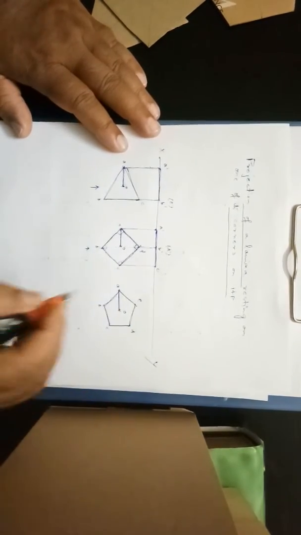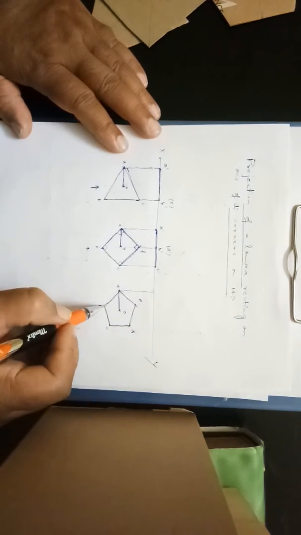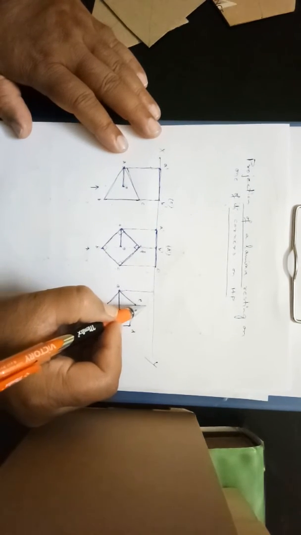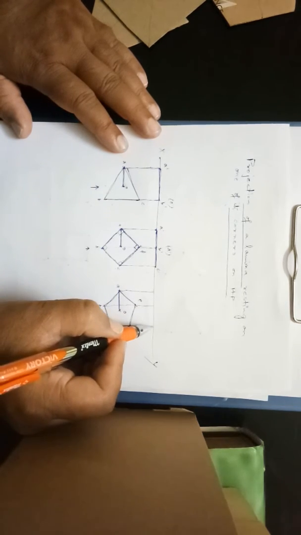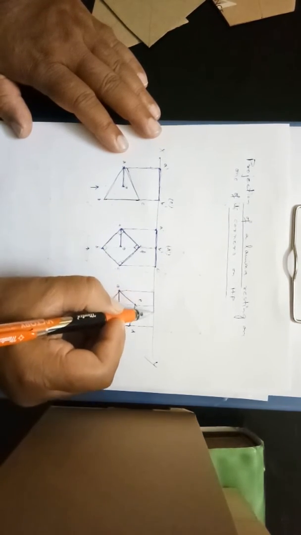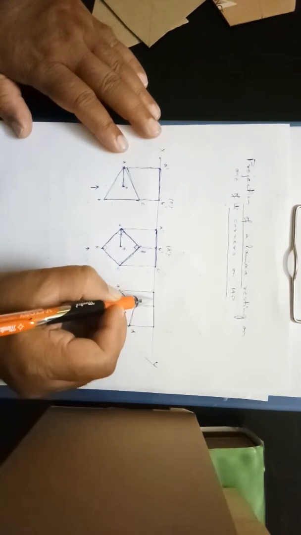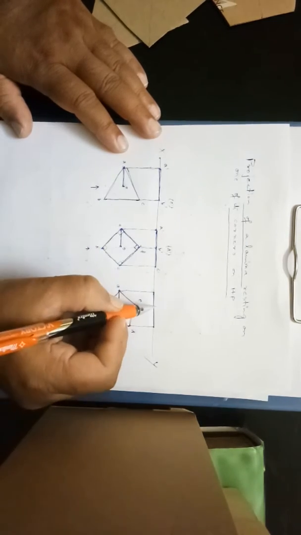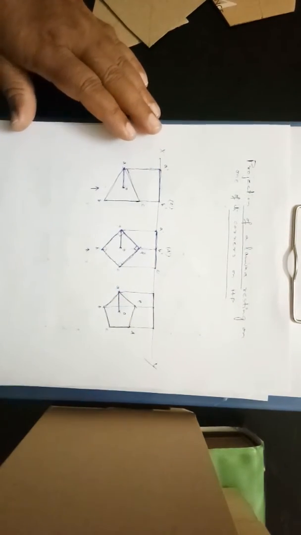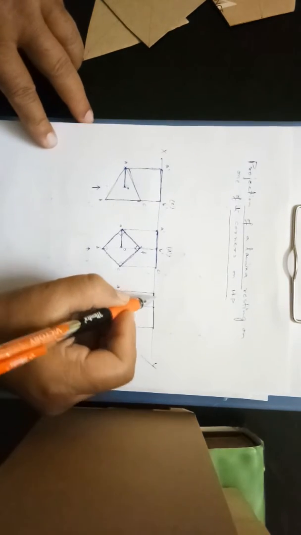So draw the front view. To draw the front view, draw the projectors from A, B and E will be in the same line, C and E will be in the same line. So join this. This will be the front view of a lamina which is resting on HP on one of its corners. This is the initial position.